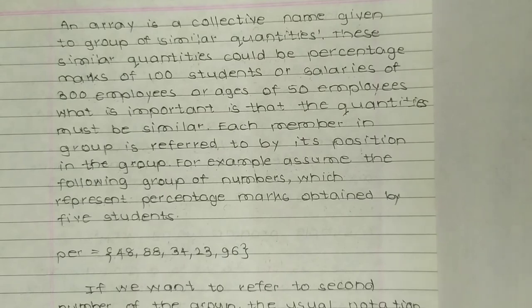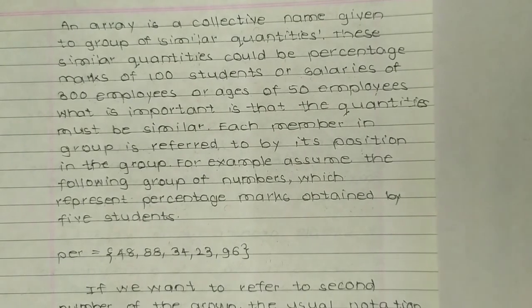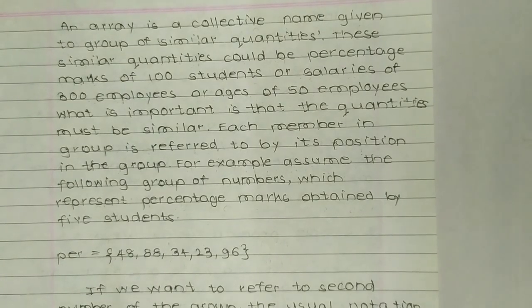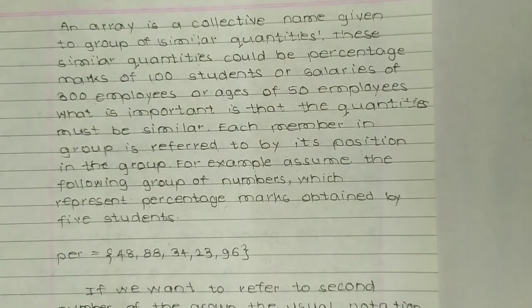For example, assume the following group of numbers which represent percentage of marks obtained by 5 students. So per is a group of numbers representing percentage of marks of 5 students. per is equal to 48, 88, 34, 23, and 96. So like this, arrays are defined. Here per is a kind of array.